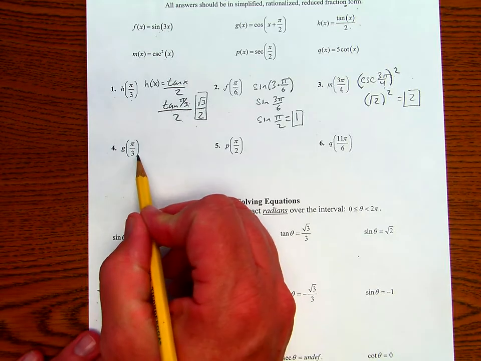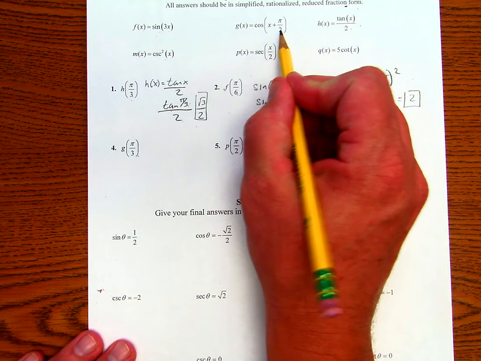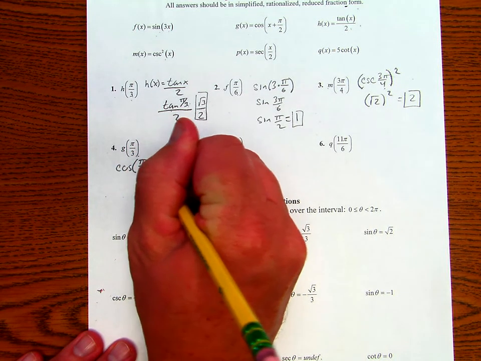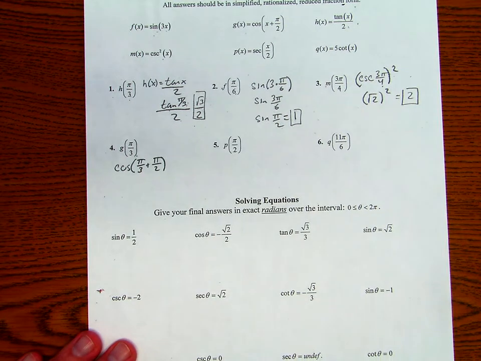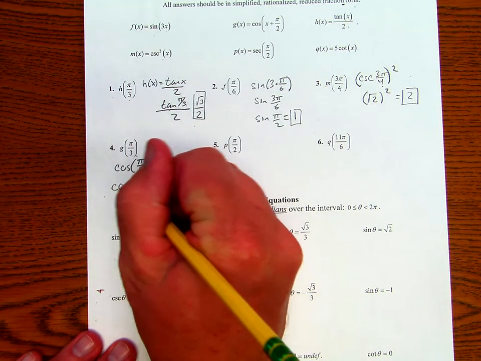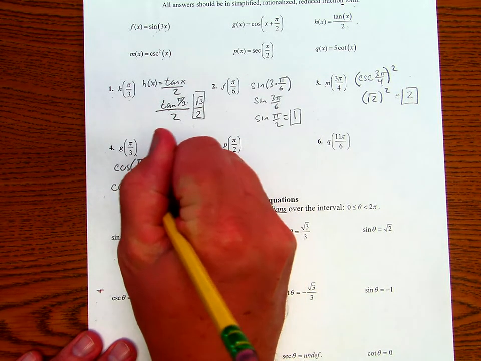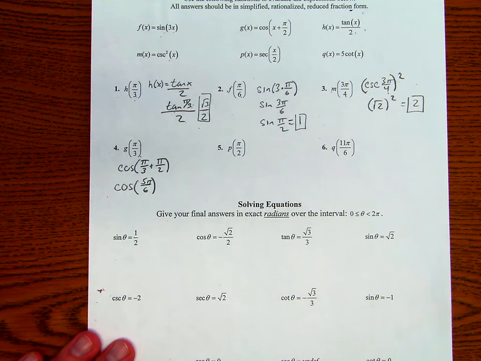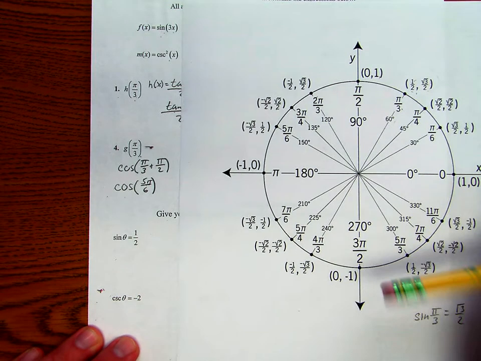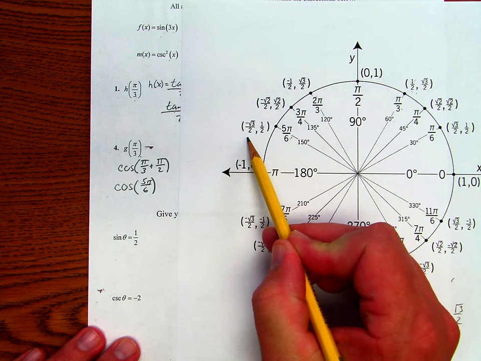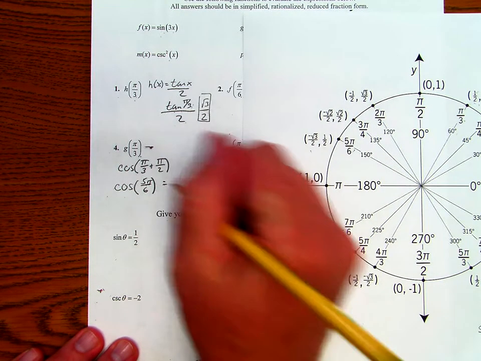Okay, g of pi over 3. Function g is here. So it's cosine of pi over 3 plus pi over 2. Fractional computation, if you need to do that as scrap work off to the side: pi over 3 plus pi over 2 is 5 pi over 6. Okay, not the point of today's lesson. If that's something you need to practice, that's on your own. We're focusing on the bigger picture right here. So we find 5 pi over 6 on a unit circle. The cosine is going to be the x-coordinate at that value. So our final answer is negative root 3 over 2.